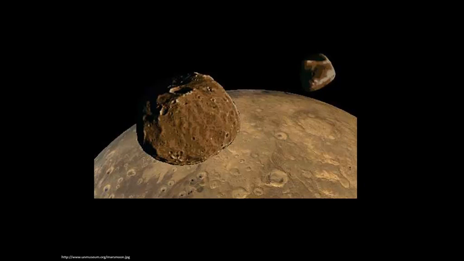Mars has 2 satellites, Phobos and Deimos. Phobos is 150 times smaller than our moon, and Deimos is 280 times smaller. Very small. Although classified as natural, they're probably captured asteroids from the asteroid belt.